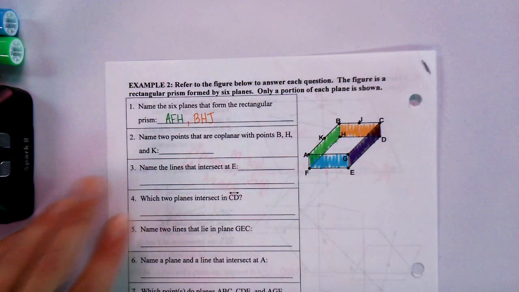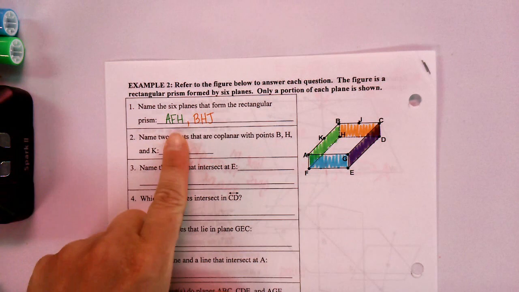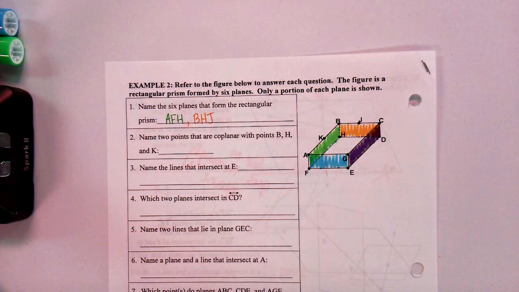I am going to put a comma in between those letters. But if you haven't, if you just grouped your letters together and did not put the word plane in front of them, that is okay as long as they're grouped together like that. I will count that correctly. If you want to write plane, write plane.